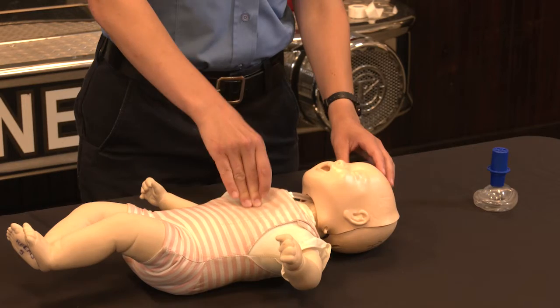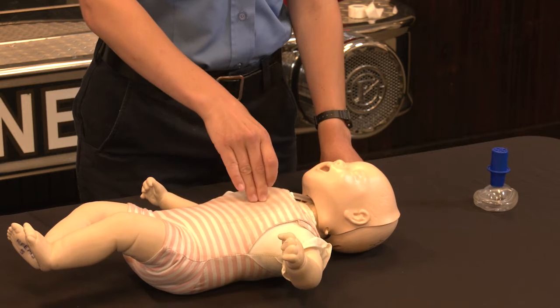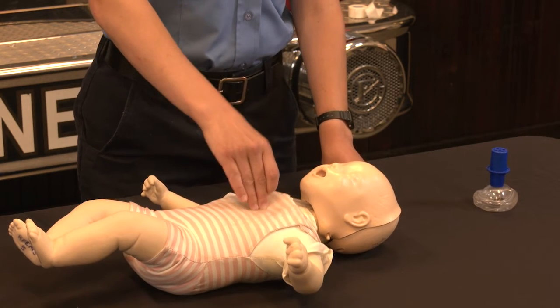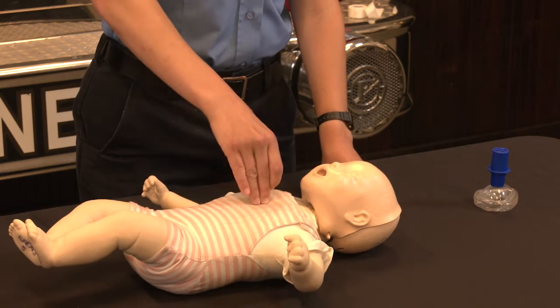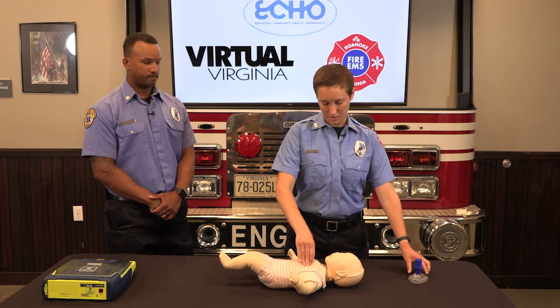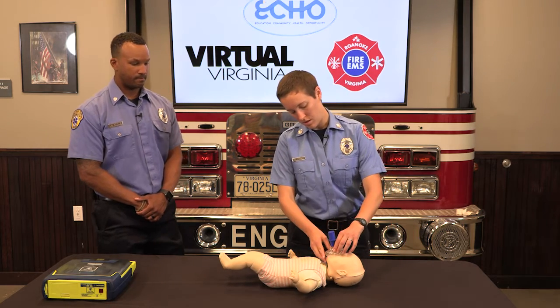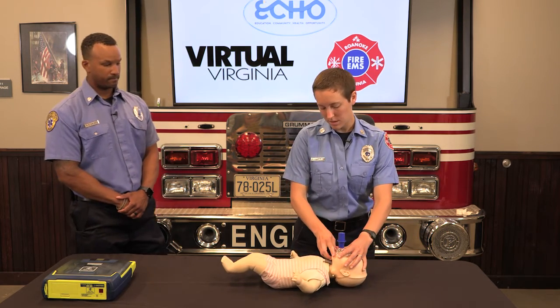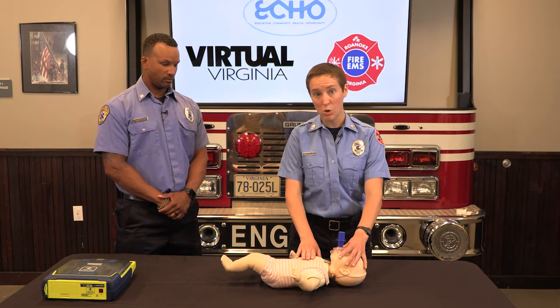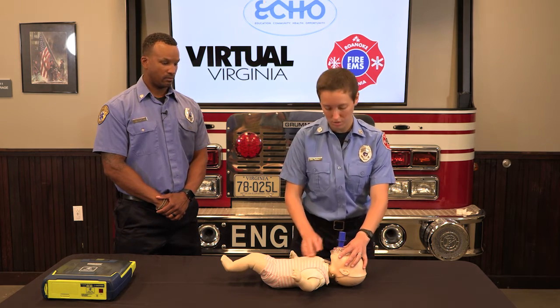1, 2, 3, 4, 5, 6, 7, 8. You also notice the depth of compressions on a pediatric patient aren't as deep as they would be on an adult patient. 27, 28, 29, 30. And then you take your pocket mask, and just like an adult, you're looking for chest rise and fall. Remember, infants have very small lungs, so it won't take a very deep breath.